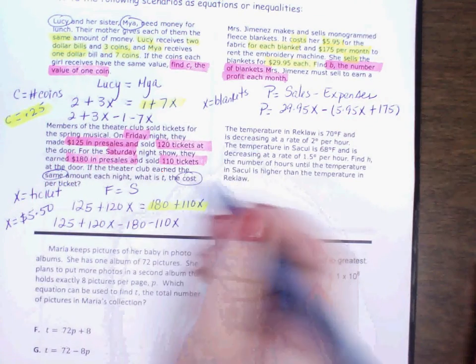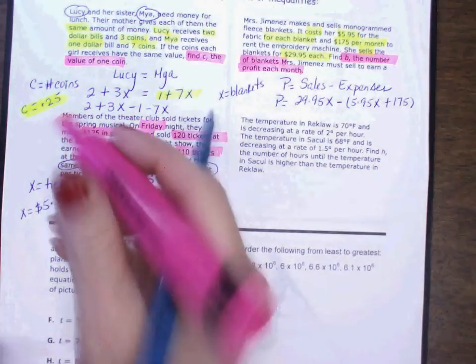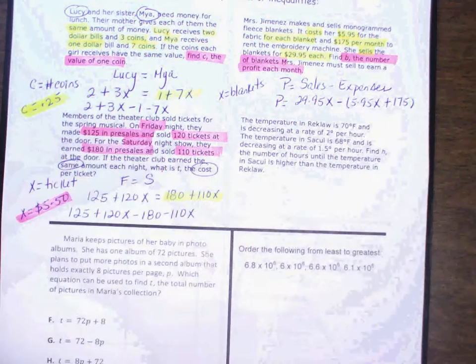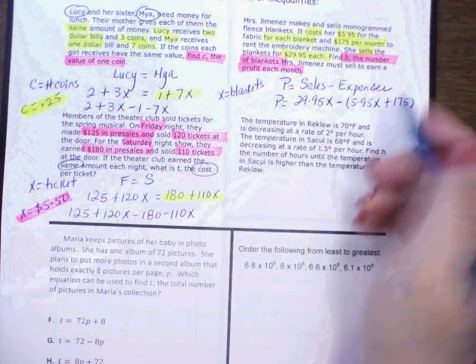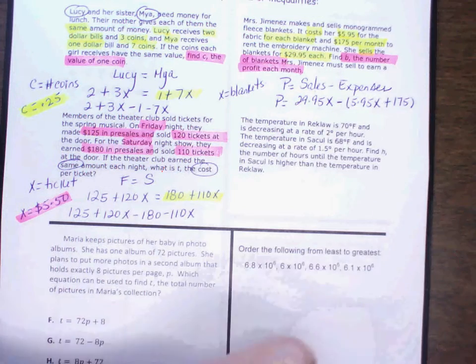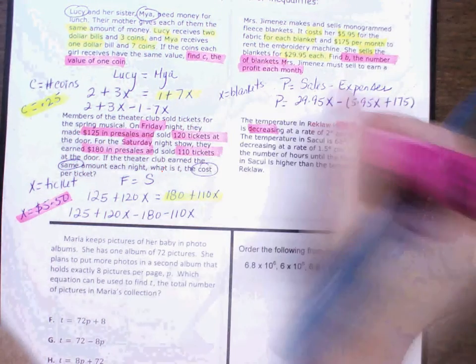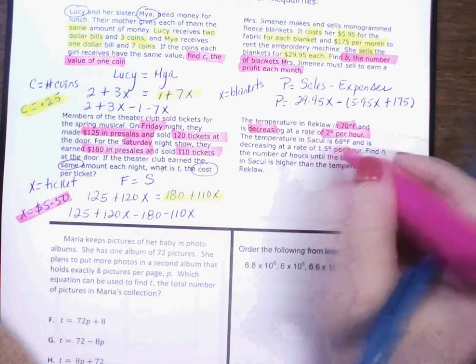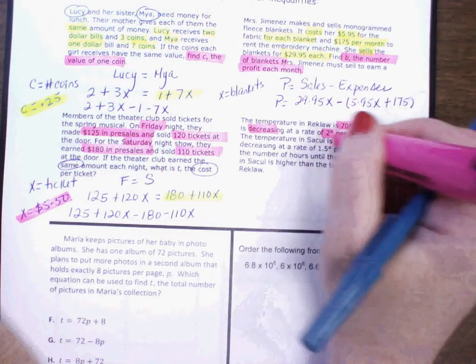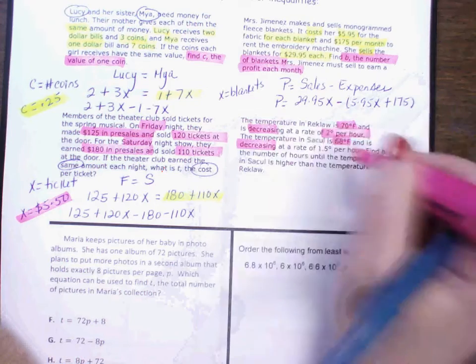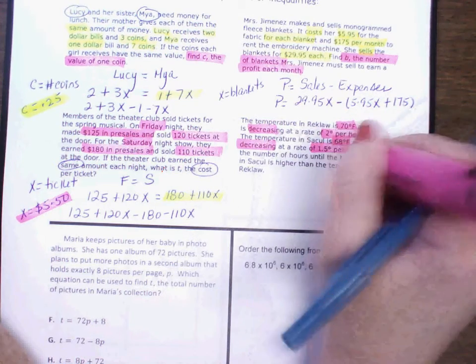The temperature in Reclaw is 70 degrees and is decreasing at a rate of 2 per hour. The temperature in Sakul is 68 and is decreasing at a rate of 1.5 per hour. Find H, the number of hours until the temperature in Sakul is higher than the temperature in Reclaw.